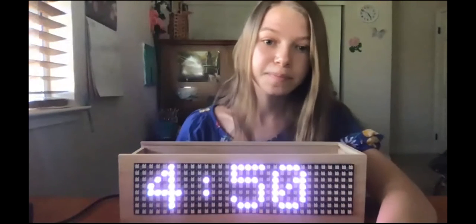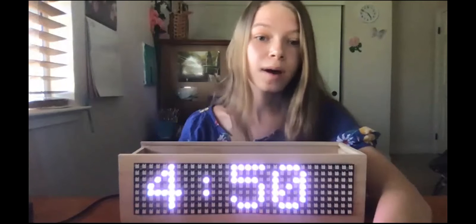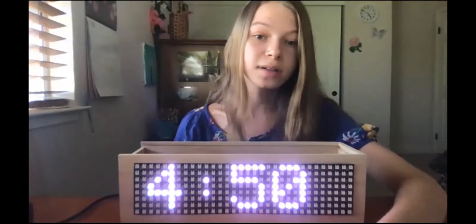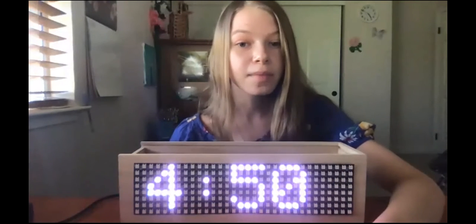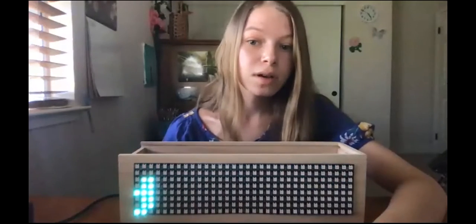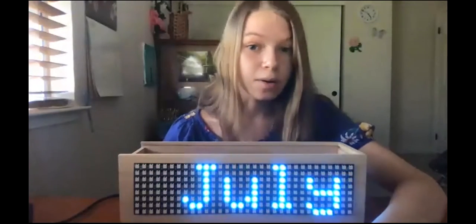through the rainbow. So how my entire project works is that I wrote a program that is saved on a microcontroller, and it regulates all the displays. The first few displays are based on data from a real-time clock module, which is just a clock that keeps time as long as it has power.